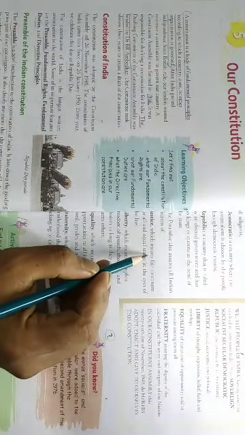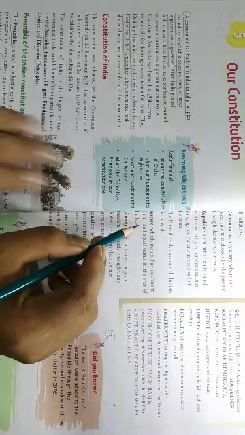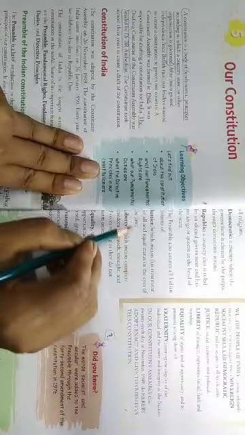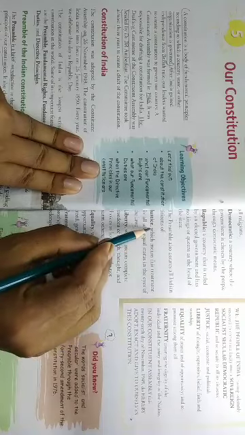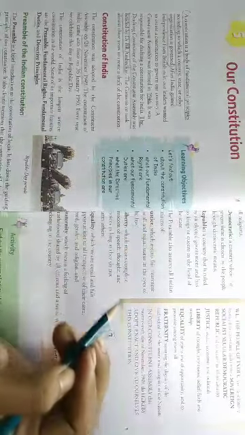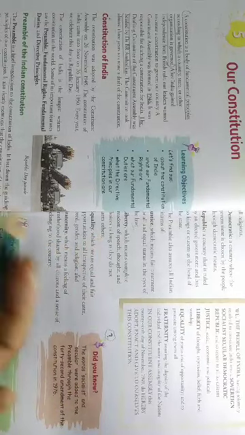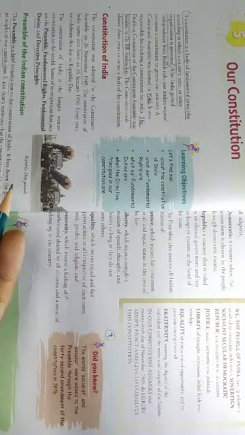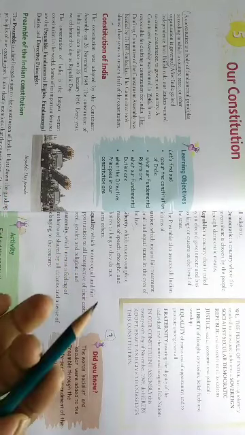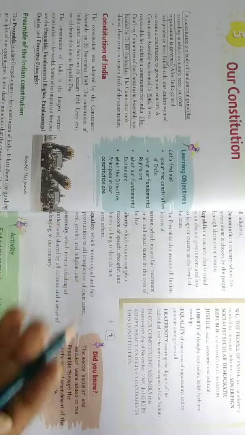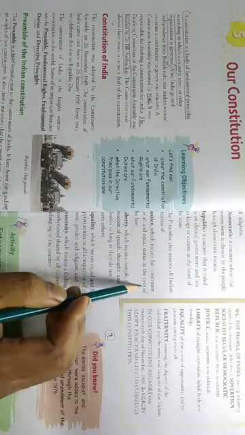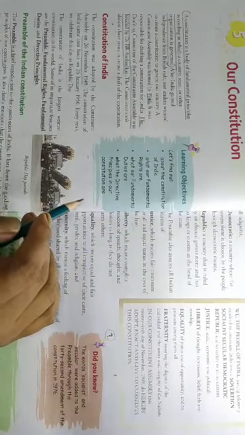It means fair treatment of all and equal status in the eyes of the law. So we all are equal, whether you are rich, poor, whether you belong to any kind of religion, any kind of social status, we all are equal in the eyes of the law.